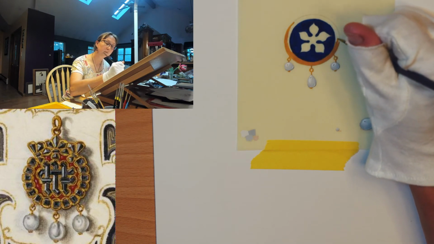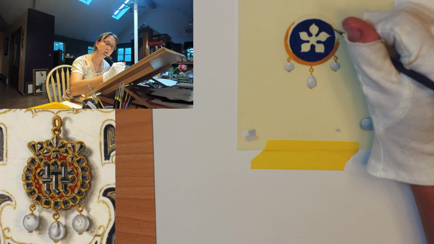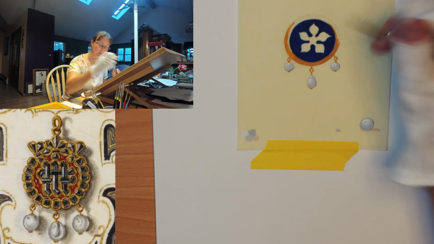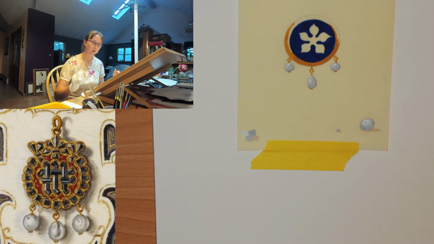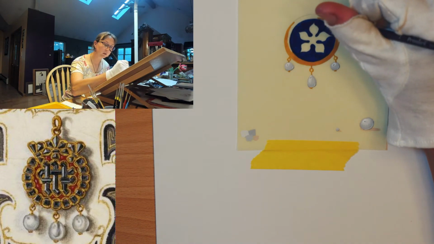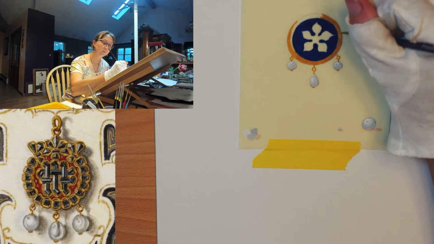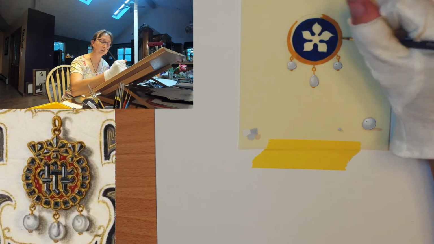And again, on here, I'm not outlining before I paint. We're kind of outlining and painting at the same time. Whatever you are comfortable with. And you don't have to have your paper taped down.